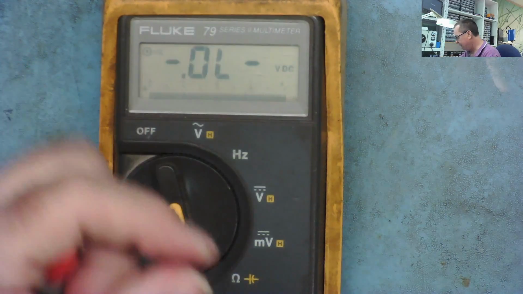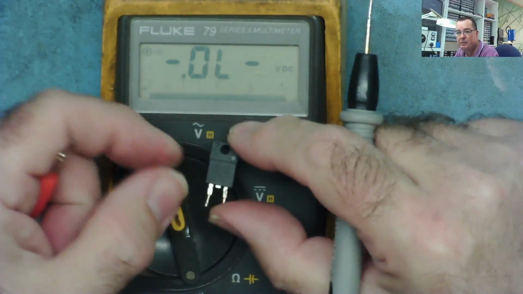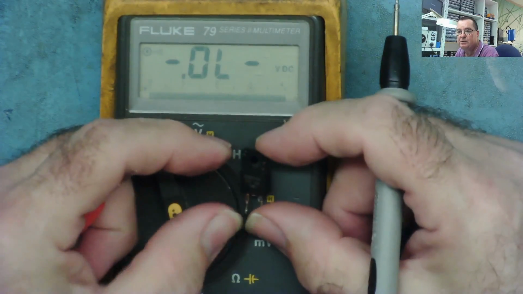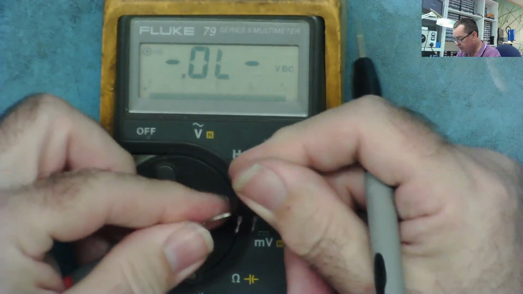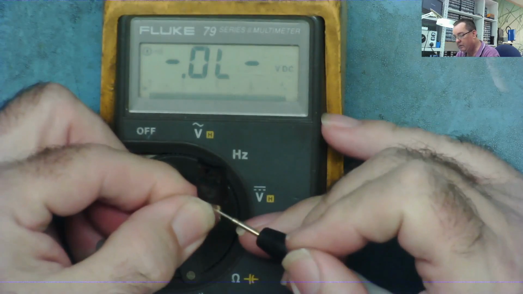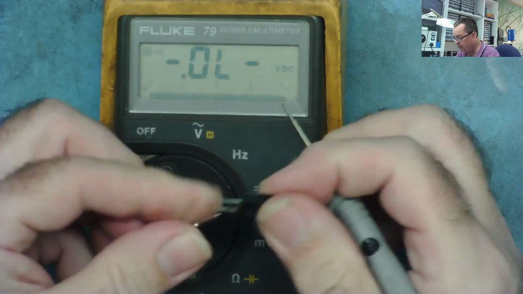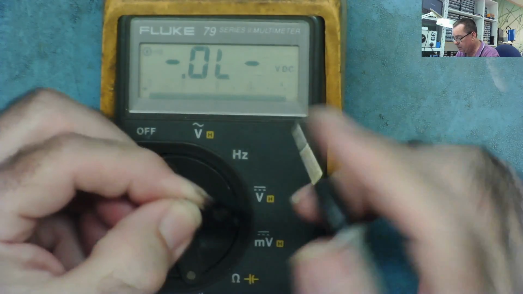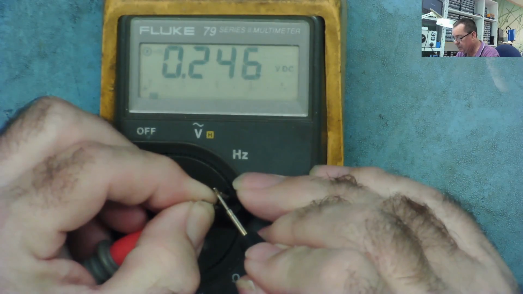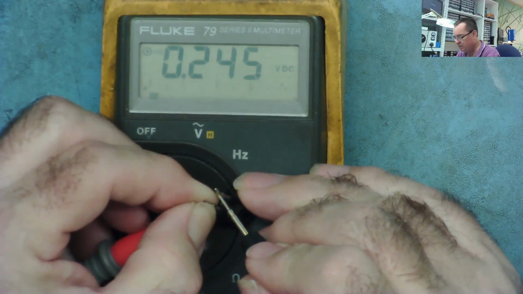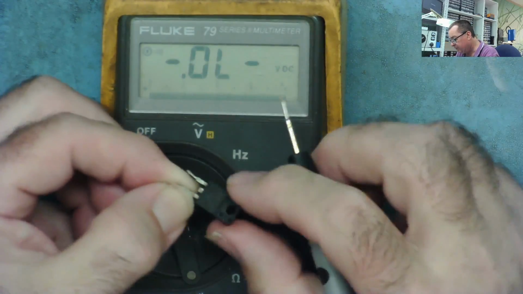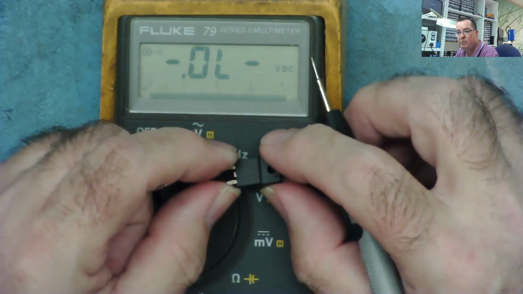We probably looked at some more. These were 10 amp diodes. Again, these have a symbol on them. Doesn't conduct that way. It conducts this way. That is a Schottky diode. Yeah, 0.245.